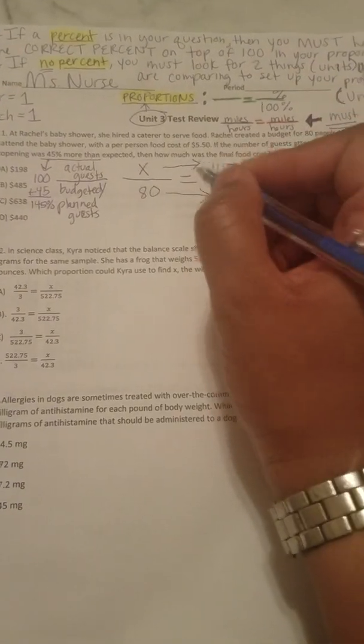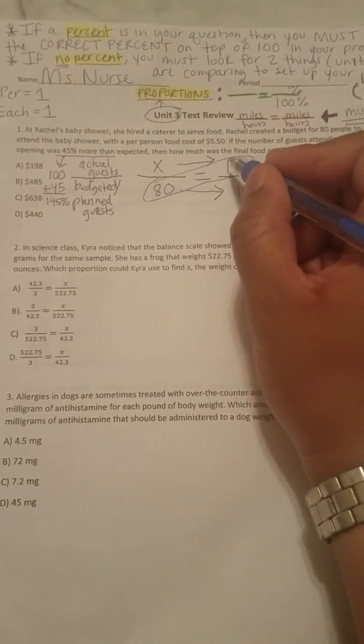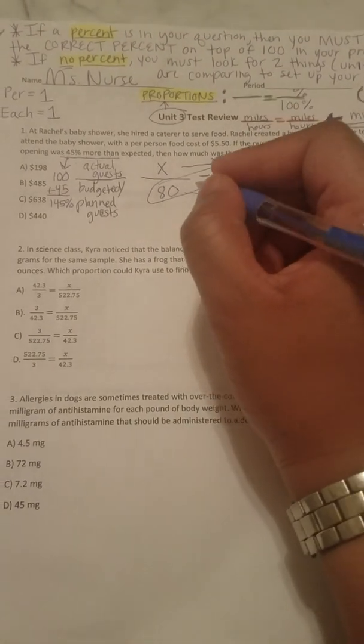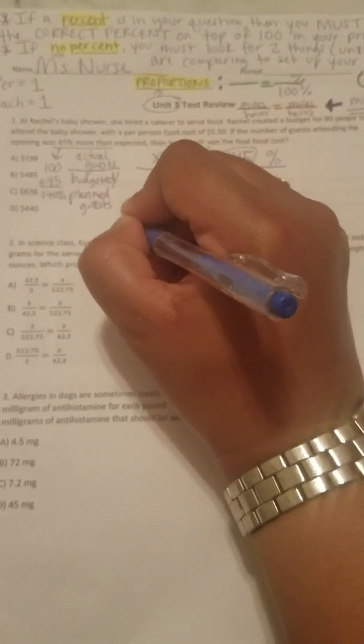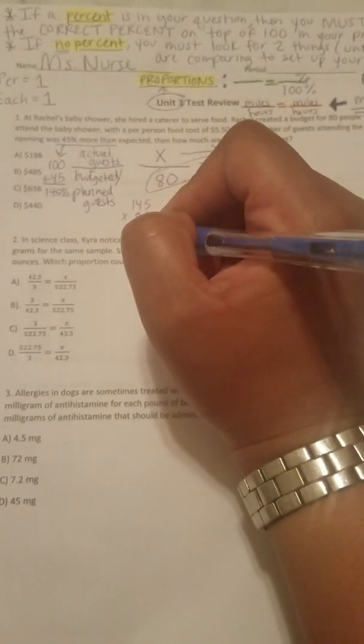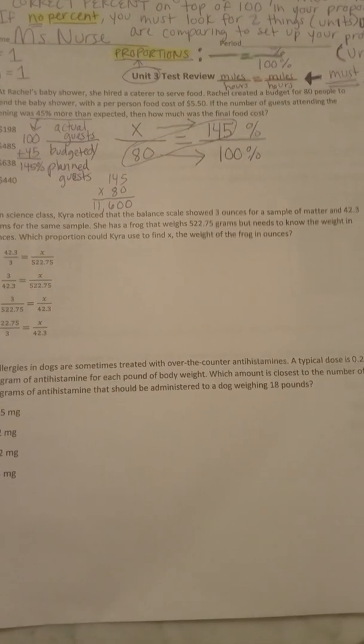When we cross multiply, we multiply diagonally, the two numbers that you can multiply. So you would multiply 145 times 80, and that is going to give you, if you multiply it correctly, 11,600. But then you're not done.